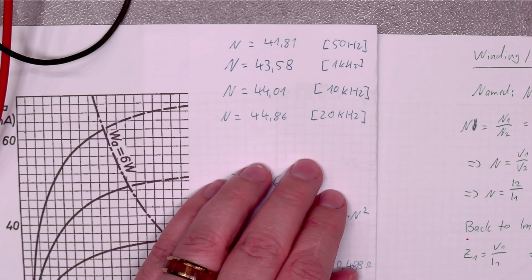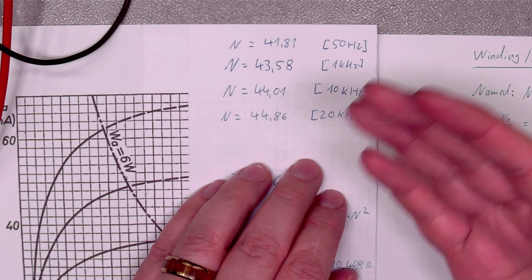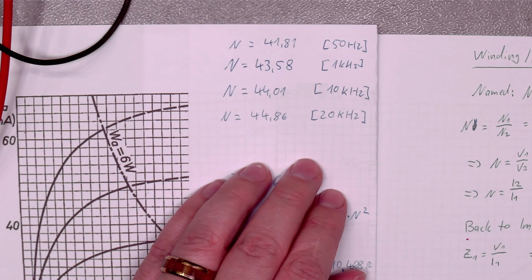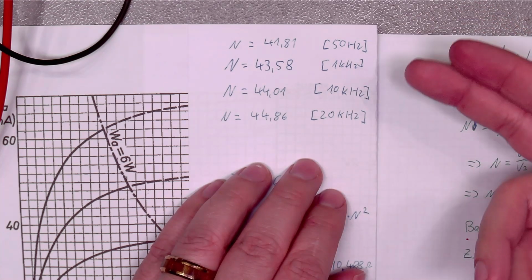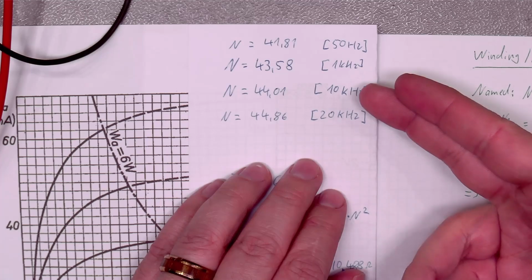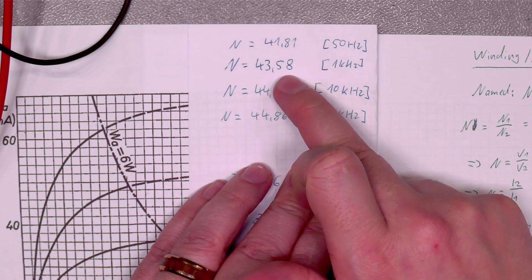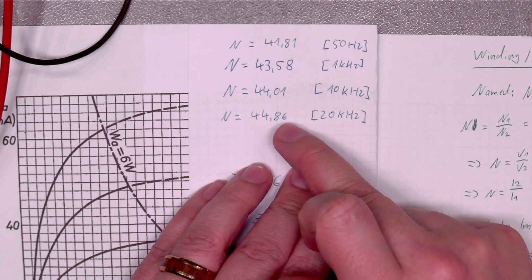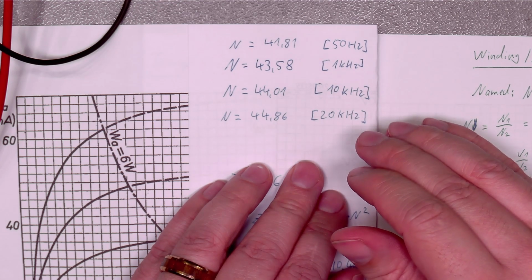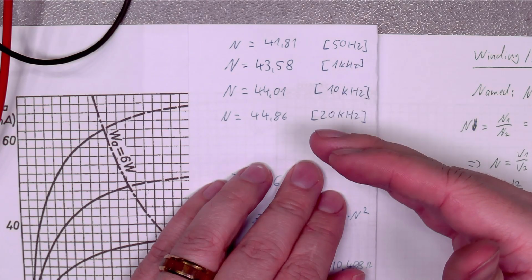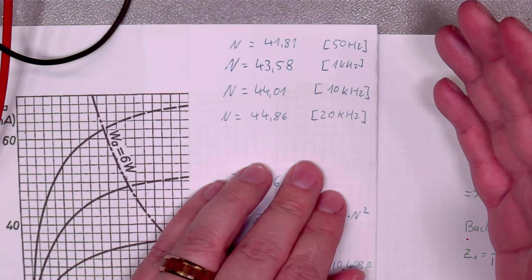So let's get back to the calculations and finally determine what our primary impedance for this transformer is. I did two more measurements using 10 kHz and 20 kHz, and you can see that the curve is actually getting a bit flatter. I also did a measurement, just for fun, with 40 kHz, and it basically was off the scale.